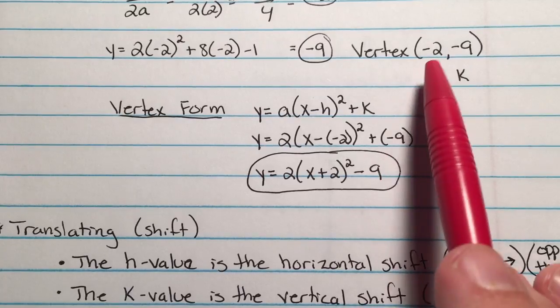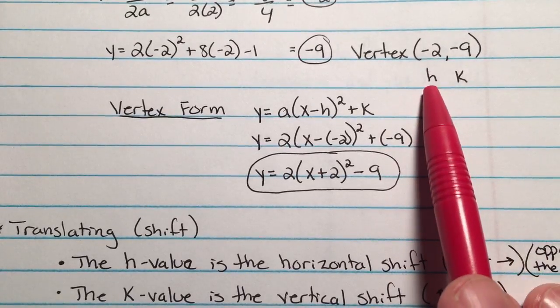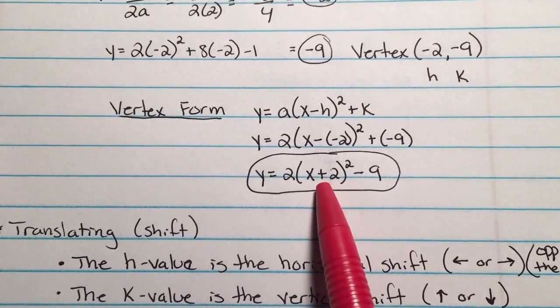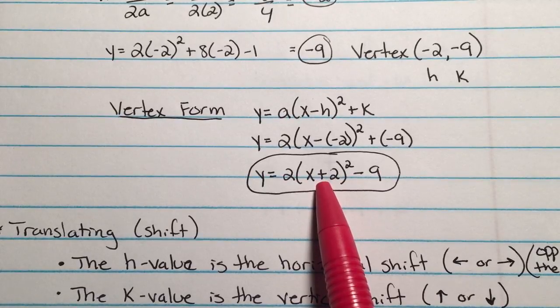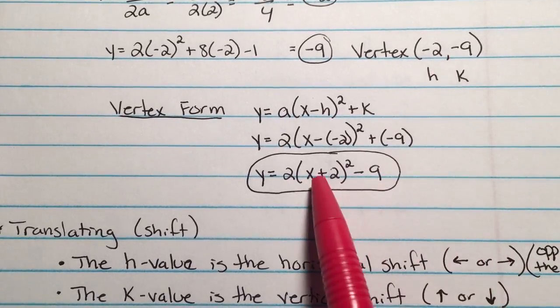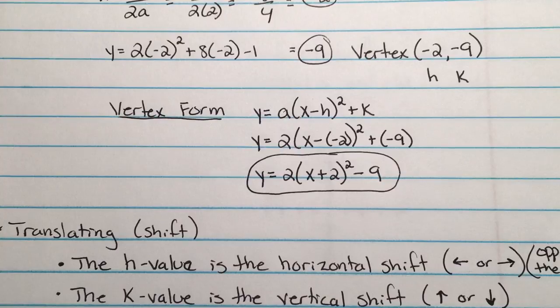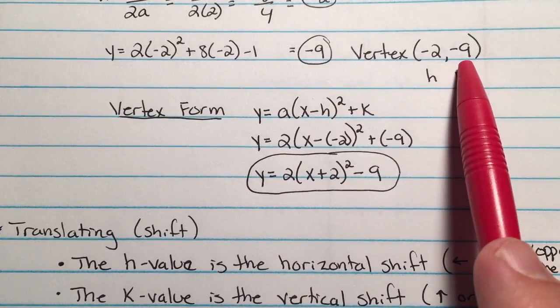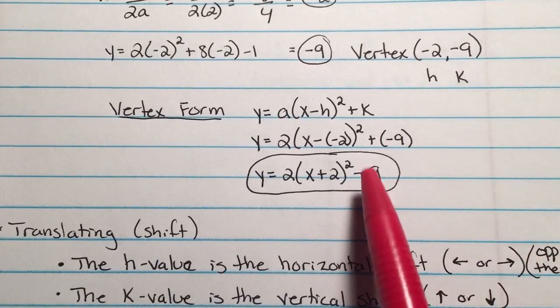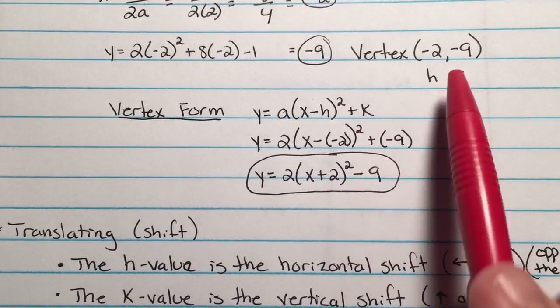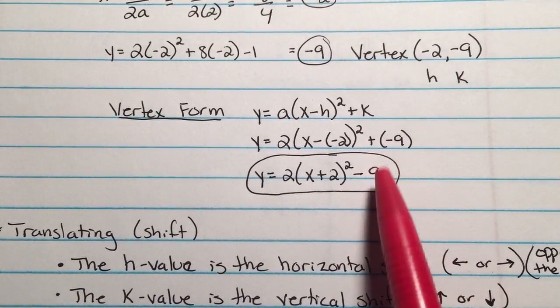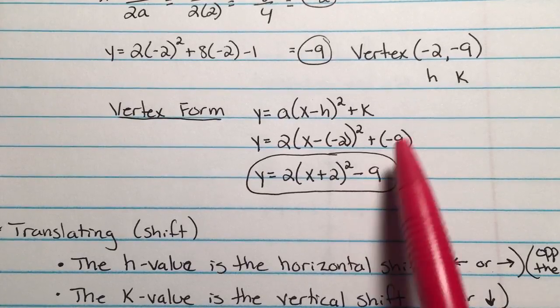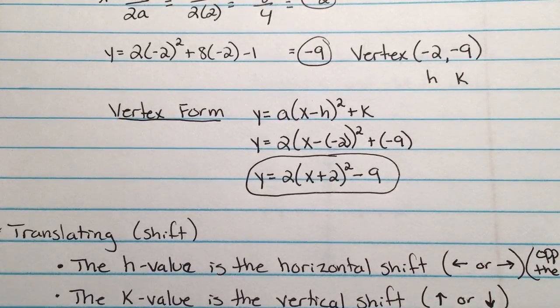So if you'll notice, your h value, it's going to turn out to use the opposite sign once you plug it into that form. So if the h value is negative, you'll end up with a plus in front of it. If it were a positive, you'd end up with a minus in front of it. The k value doesn't do that, though. The k value, because there was a plus sign in the formula, when you plug it in, it maintains that same sign that it had from the coordinates.